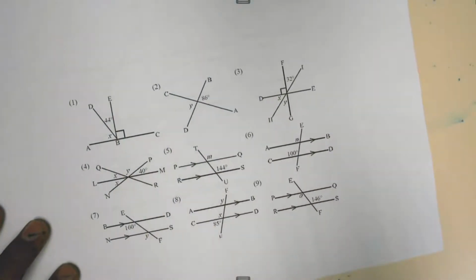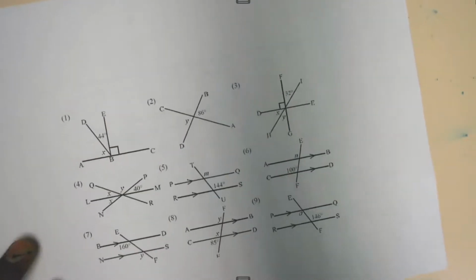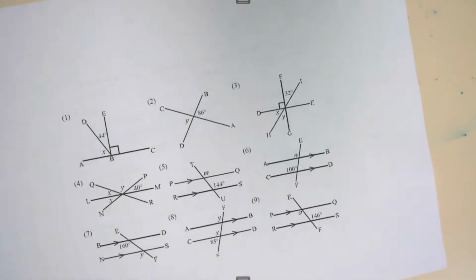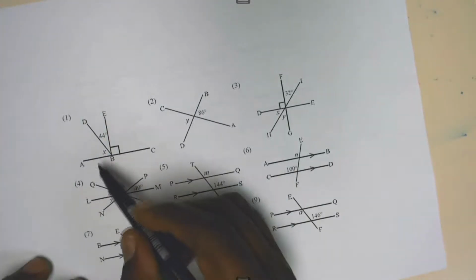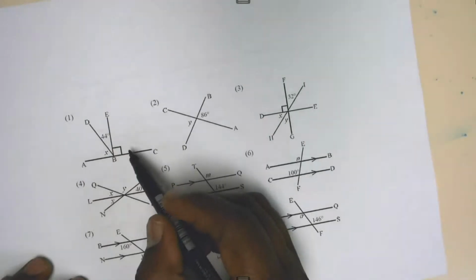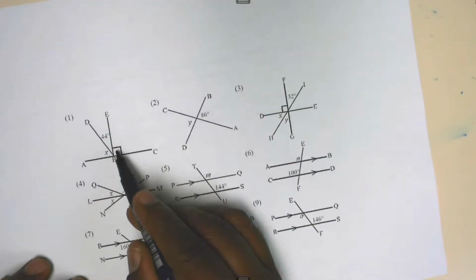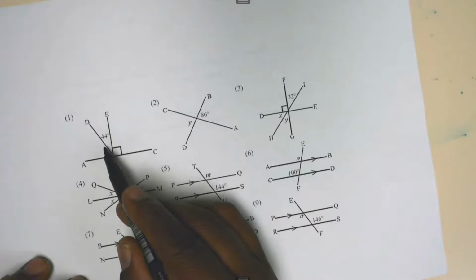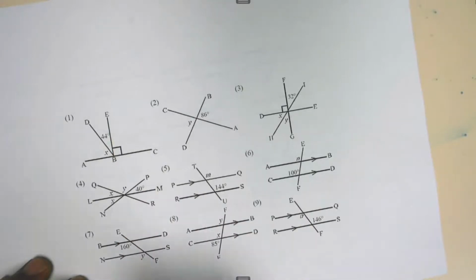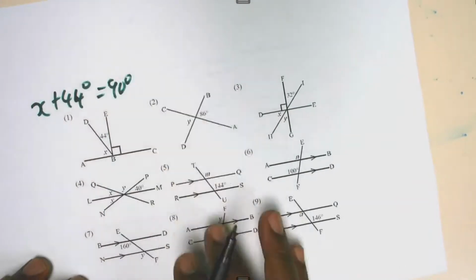Let's work it out. What is important? Look at the relationships. Your straight line. This one is 90. If this is 90, the rest must be 90. Meaning that x plus 44 degrees must be equal to 90.